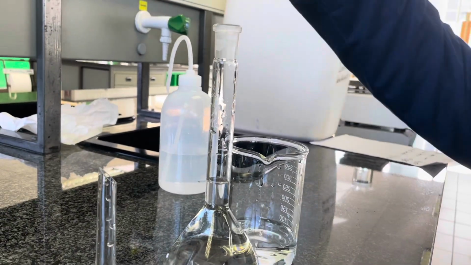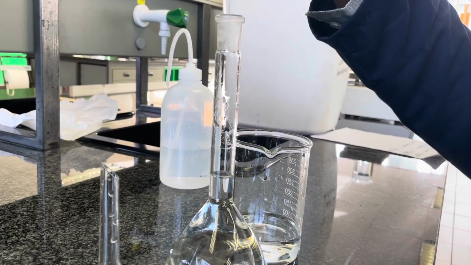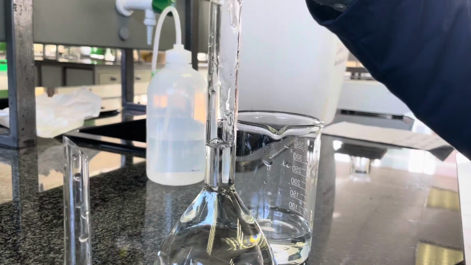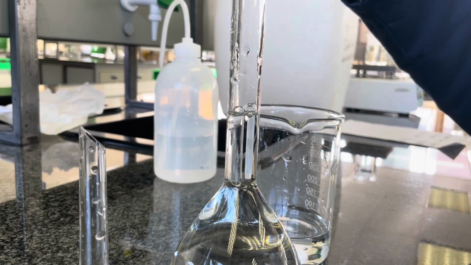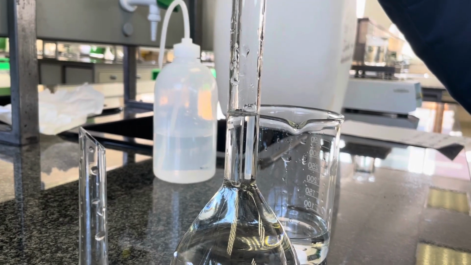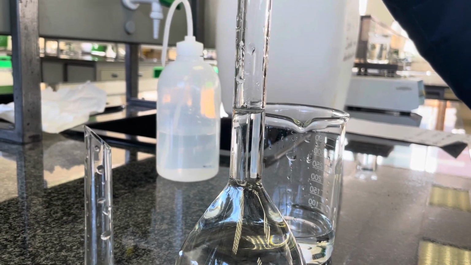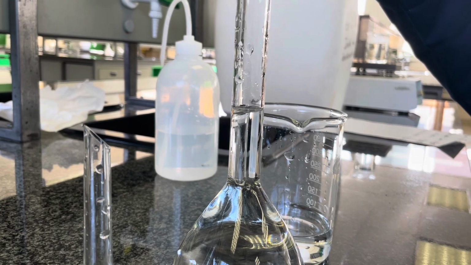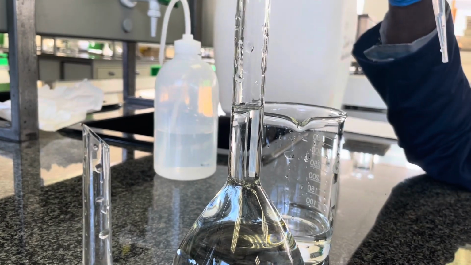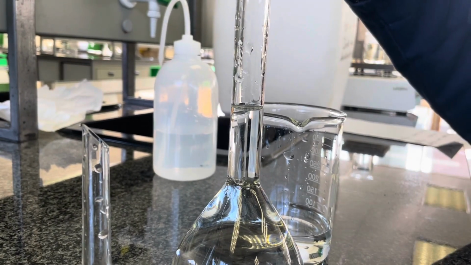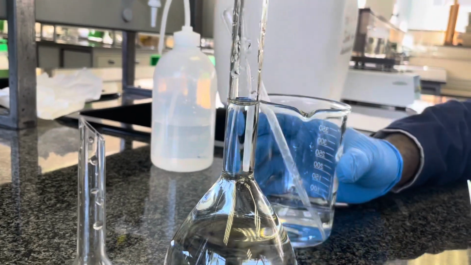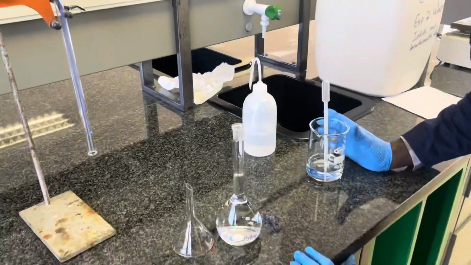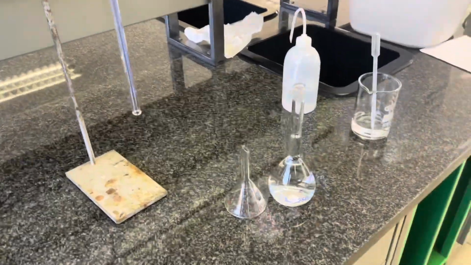As you can see, there are some water droplets still left in the stem of this volumetric flask. And so we will stop with the meniscus slightly below this line to allow, once we've shaken the volumetric flask again, for those droplets to be incorporated in the total volume of this volumetric flask, and then to ensure that we've accurately dispensed 250 milliliters.